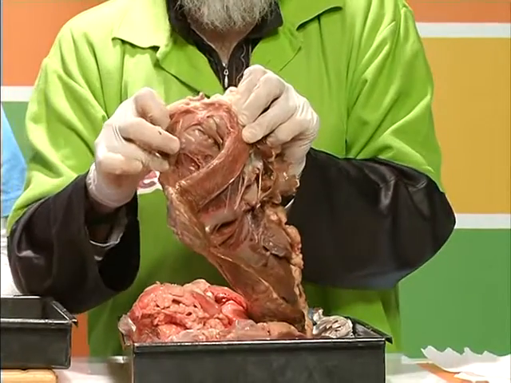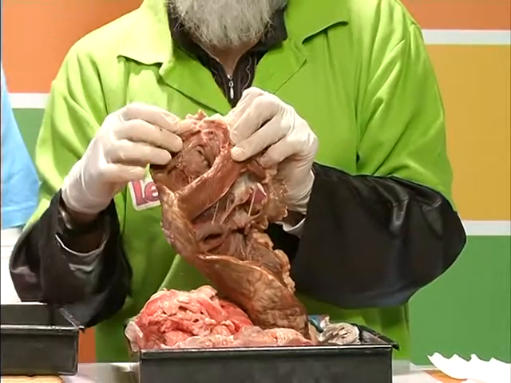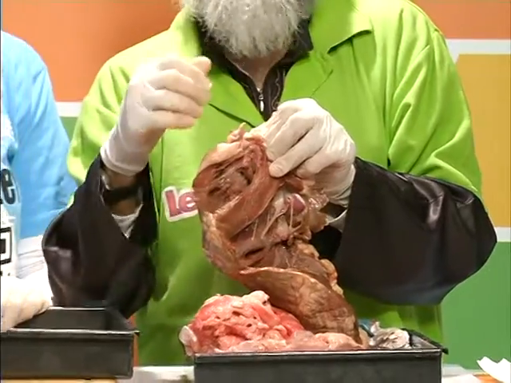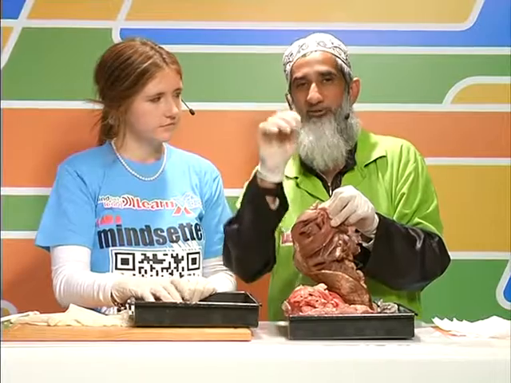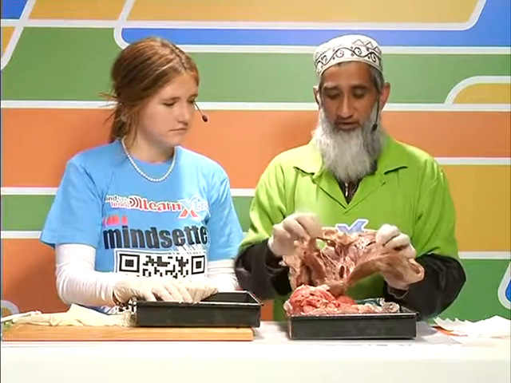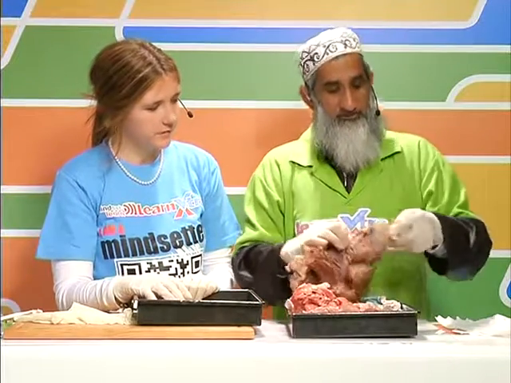You can see the tricuspid valve. Now, obviously, this thing has been butchered badly, so you cannot see the three cusps. The reason why we call this the tricuspid valve is because it has three cusps attached to the muscular papilla. And this one is called a bicuspid because it has two cusps. Now, the cusps have been damaged.